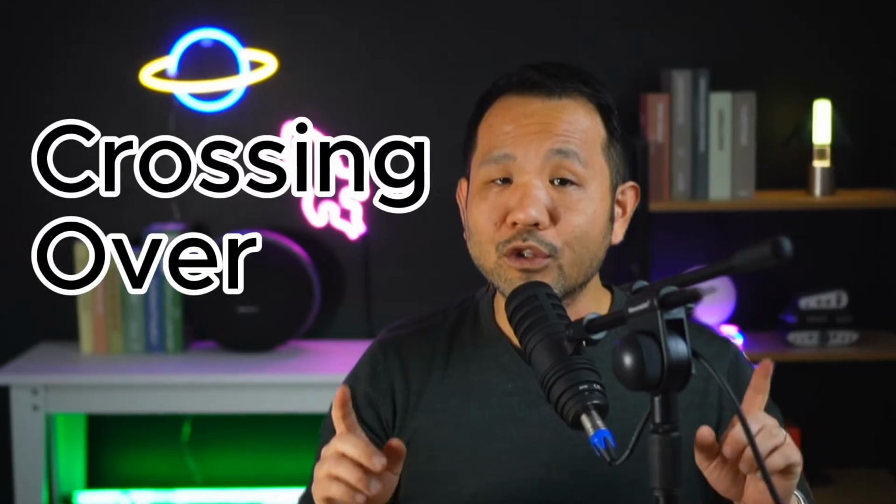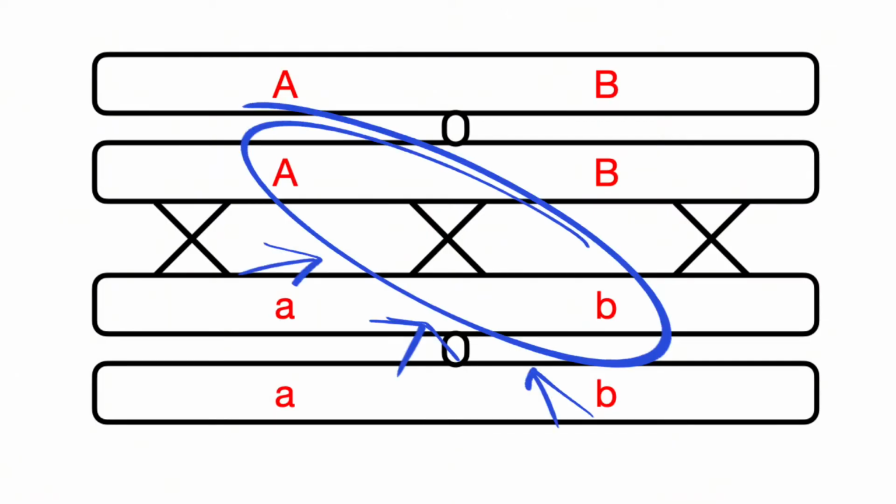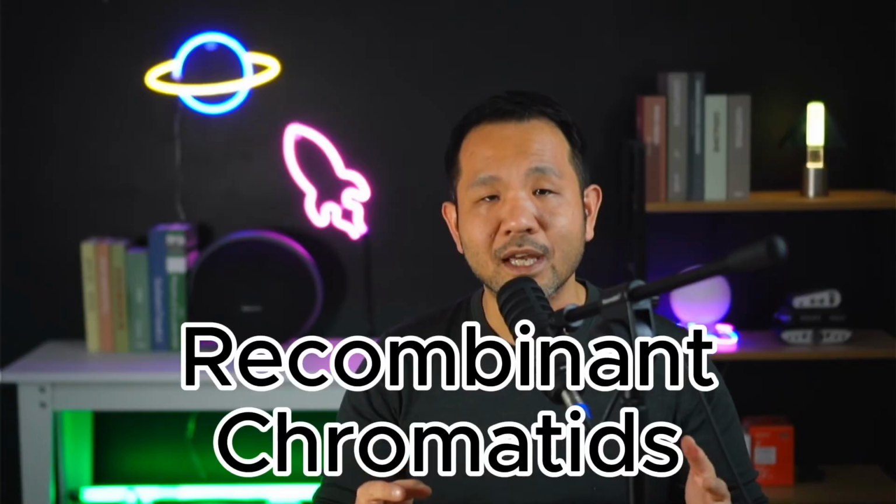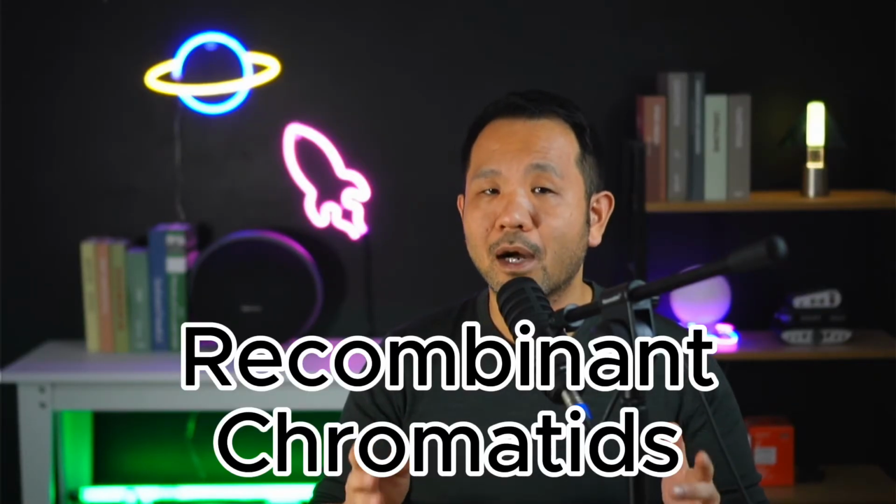And that is where crossing over comes into play. See, when 2 genes are on the same chromosome, but they're relatively far apart, what ends up happening is that you have random crossover events that will recombine those alleles on one chromosome and the other, and you end up with what we call recombinant chromatids that would have shuffled the alleles between 2 homologous chromosomes.